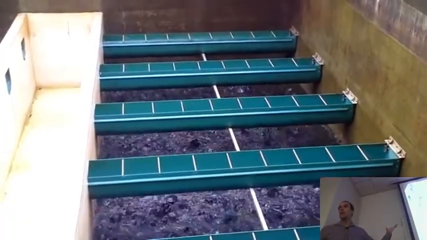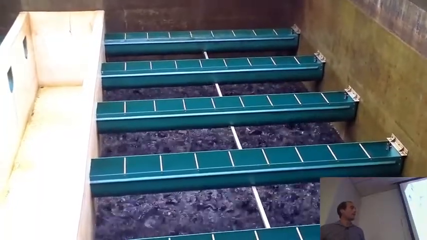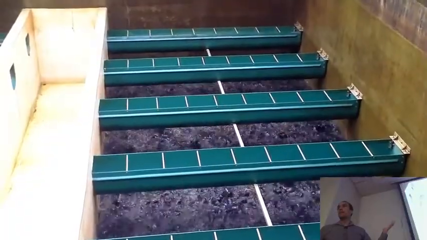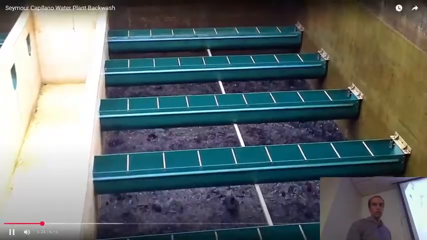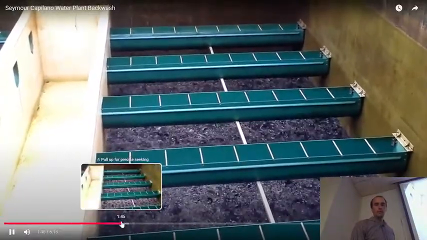So this is a filter that's dirty. It's been treating for a while. It's got these trough things, and they're just pushing air up through underneath it. And that's going to go on for a few minutes. This particular video lasts 6 minutes. So that's going to go on for a couple minutes.